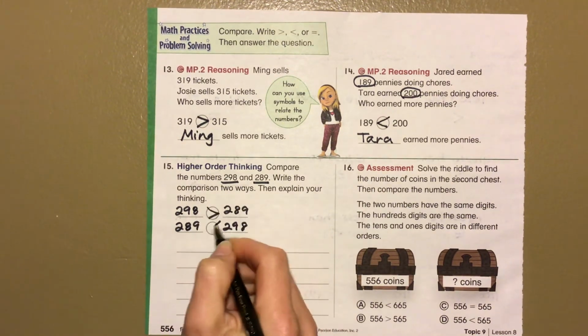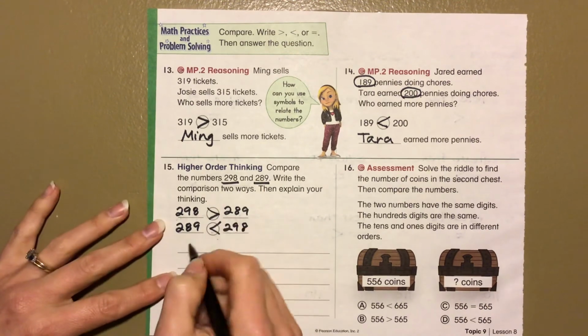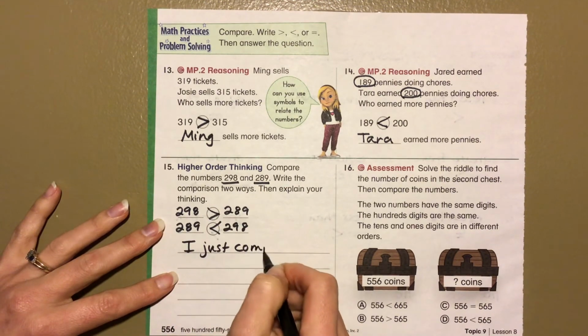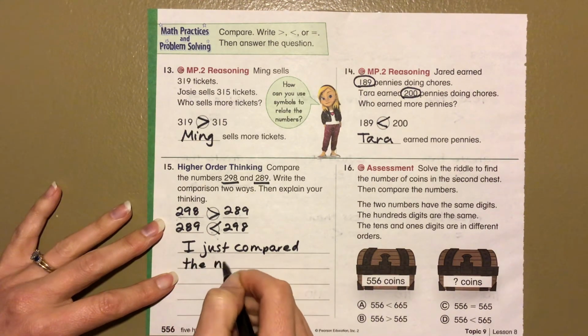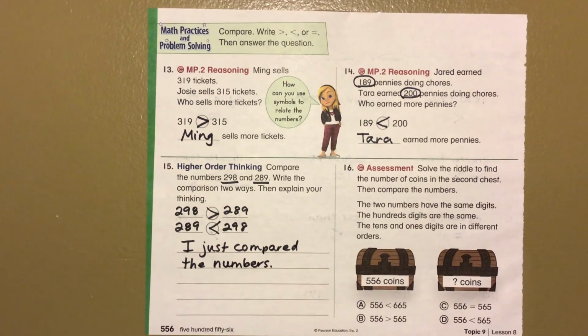I want to eat the larger number, just like that. Explain my thinking. Let's see, I just compared the numbers.